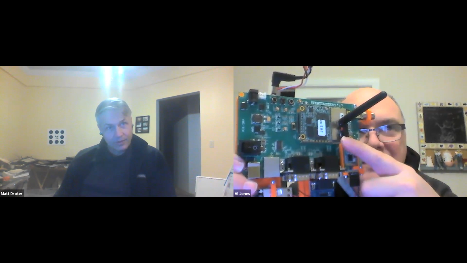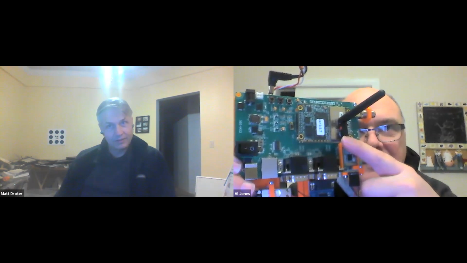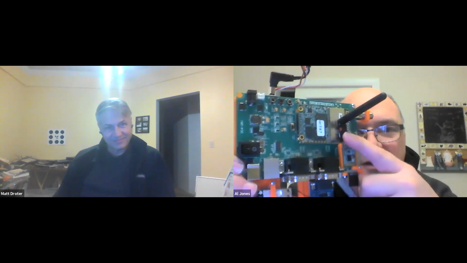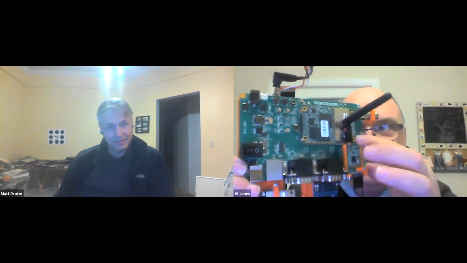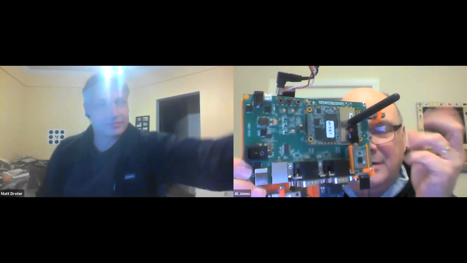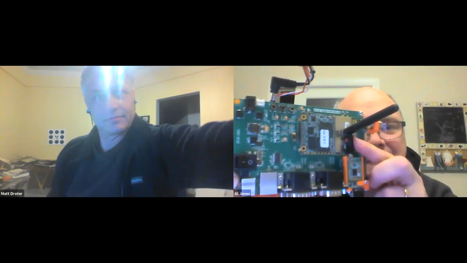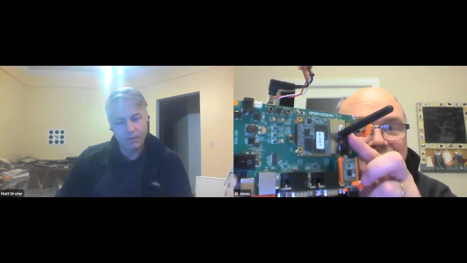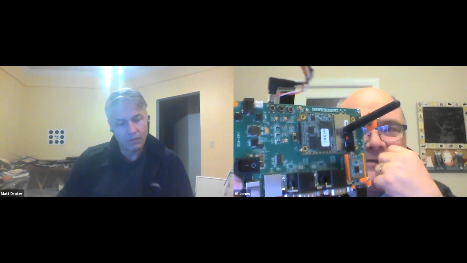I purchased about a 10 centimeter extension that goes from here to here, and they say reverse polarity, which just means it's got different connections, but whenever I hook the extension up, I lose pairing between the two radios.